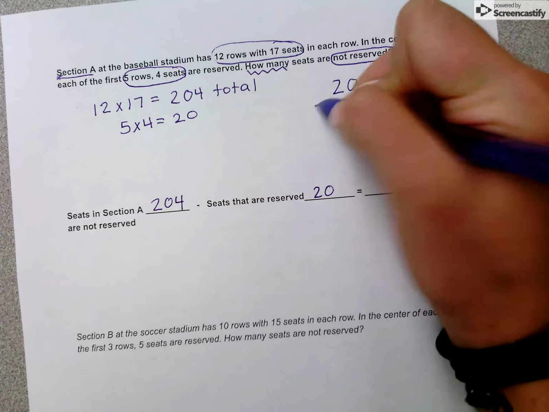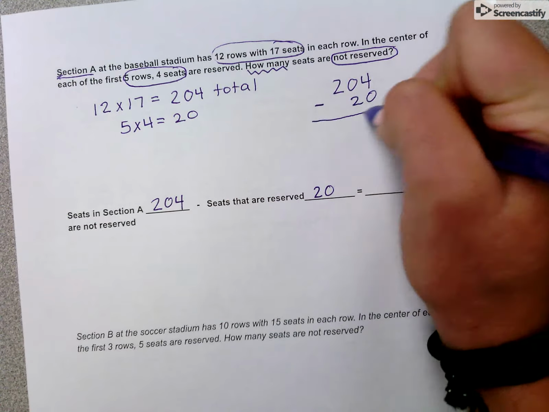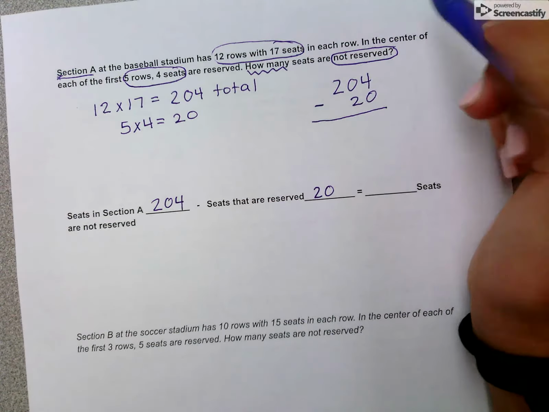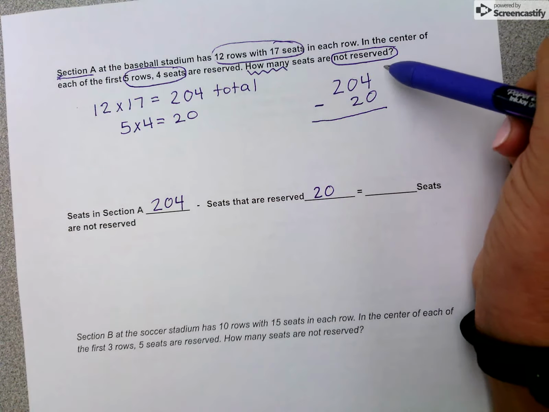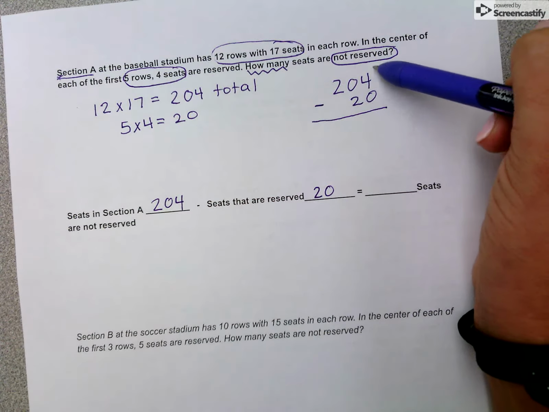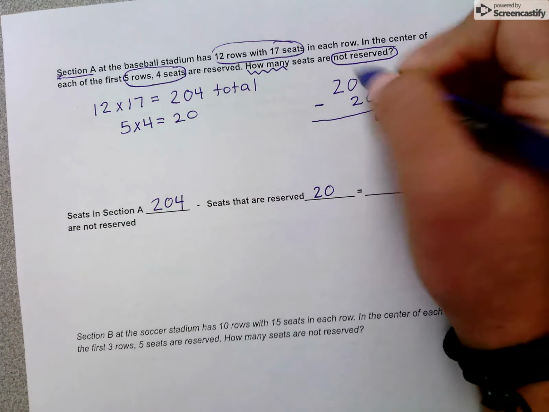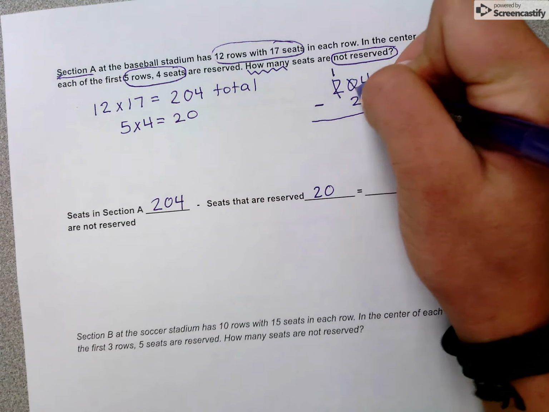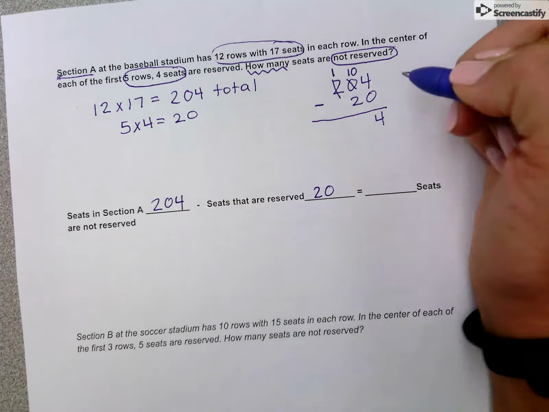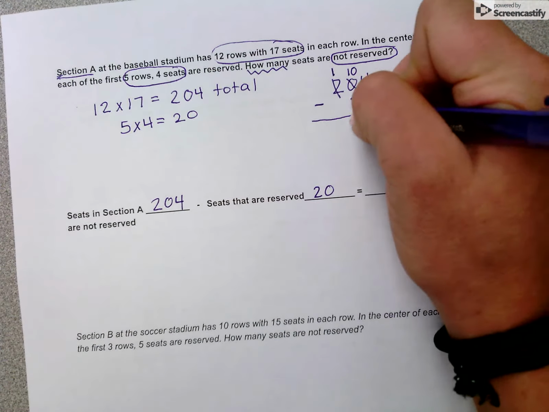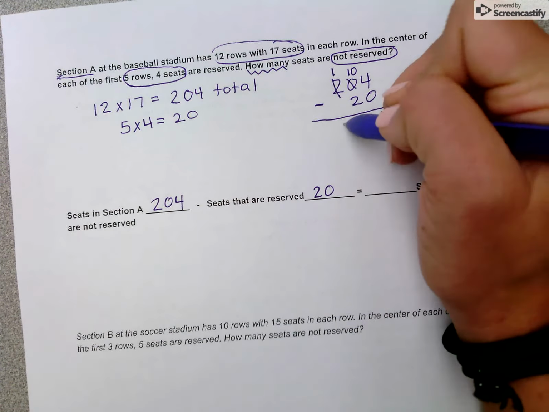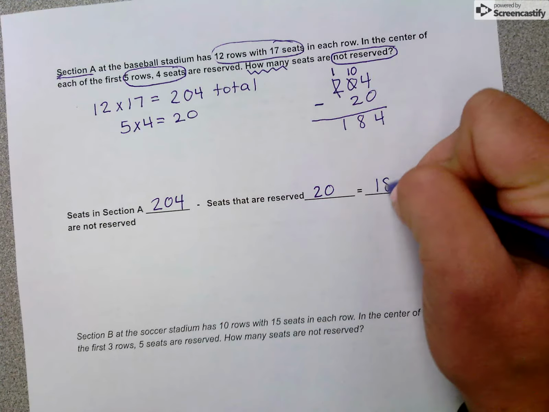This you cannot use your calculator for. Remember, in a subtraction problem, you are putting the bigger number on top. You know that 4 minus 0 is 4. You can't do 0 minus 2. You got to borrow 1. The 0 turns into a 10. 10 minus 2 is 8. And 1 minus nothing is 1. So there's a total of 184 seats that are not reserved.